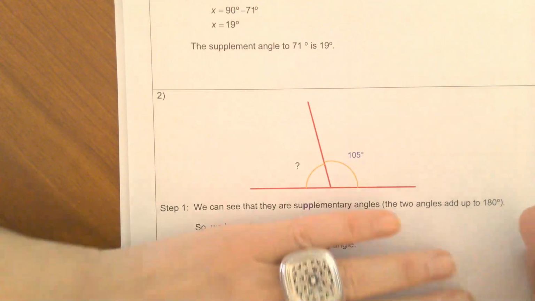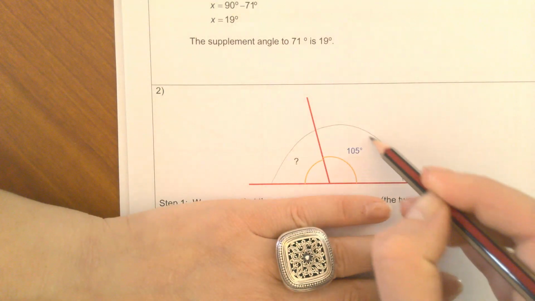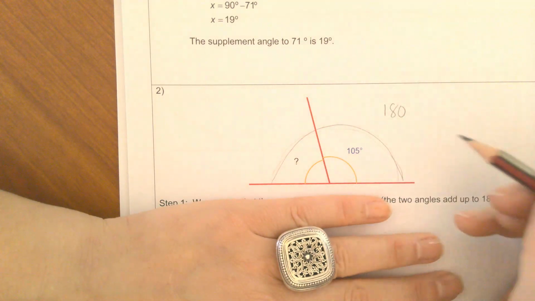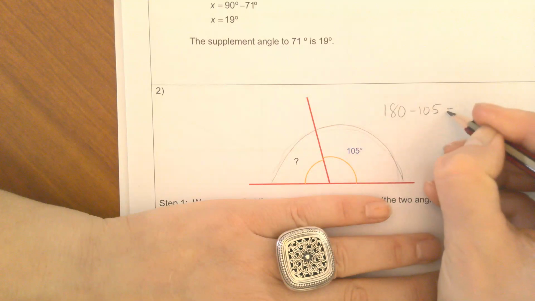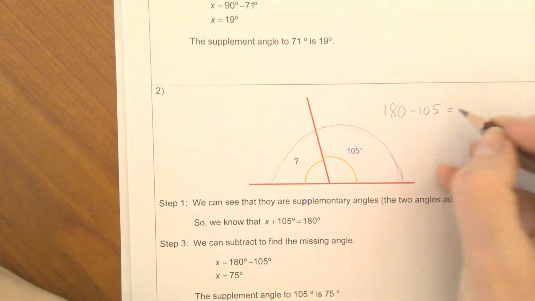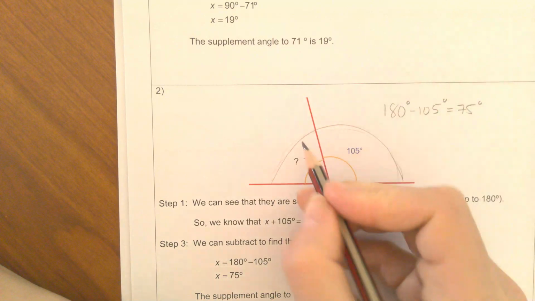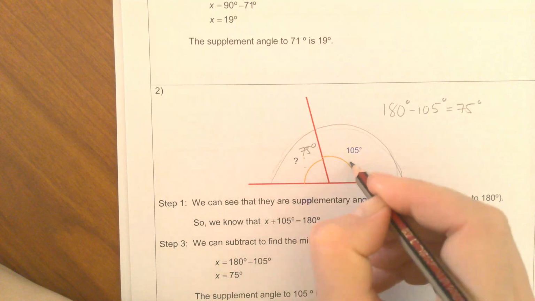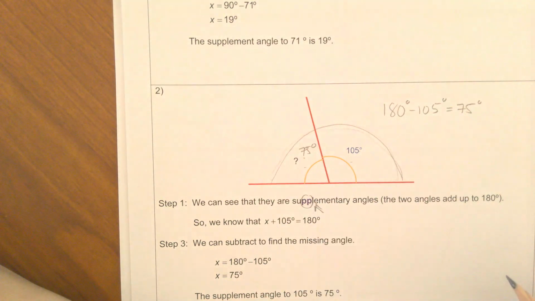Now, if I look at this and I say, oh, the total of this is half a circle, which is 180. If one of the angles is 105, I can just subtract that and go, how much is the other one? 75. Put the degrees in, so that's 75 degrees. So these two angles are 2 p's, supplementary.